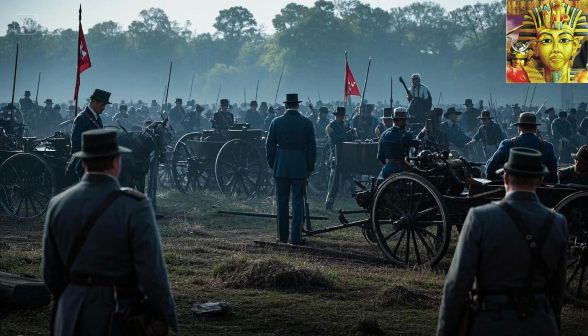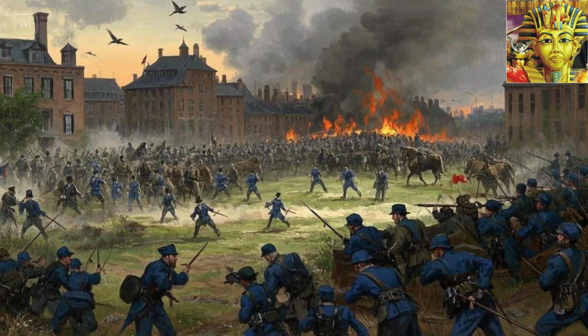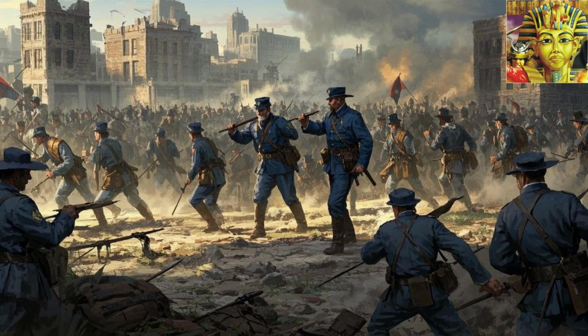The campaign was part of the broader Union strategy to divide the Confederacy and bring the war to a swift conclusion. Sherman's forces faced Confederate General Joseph E. Johnston's Army of Tennessee, which was tasked with defending Atlanta and delaying the Union advance.